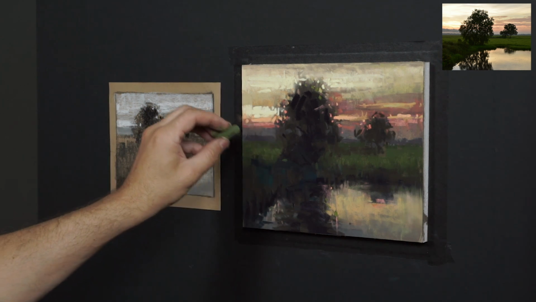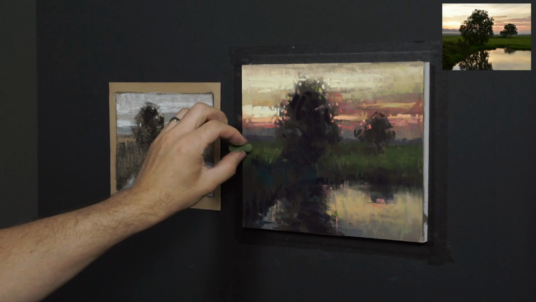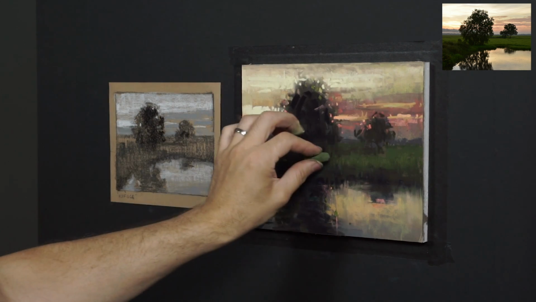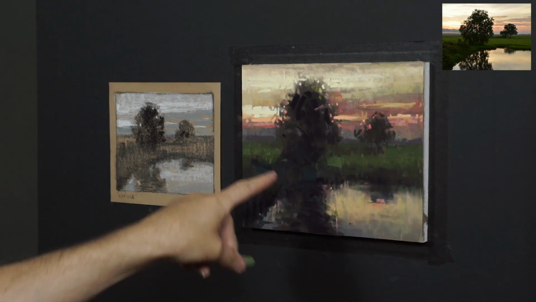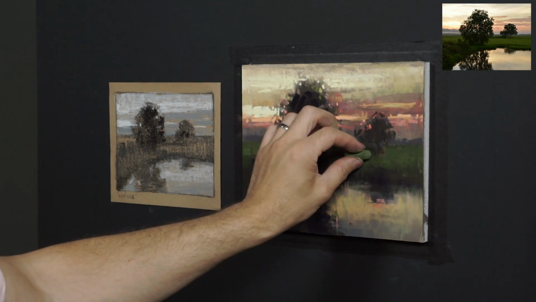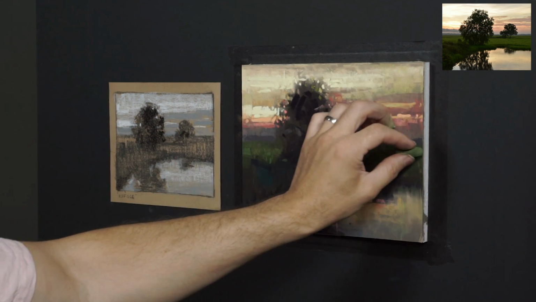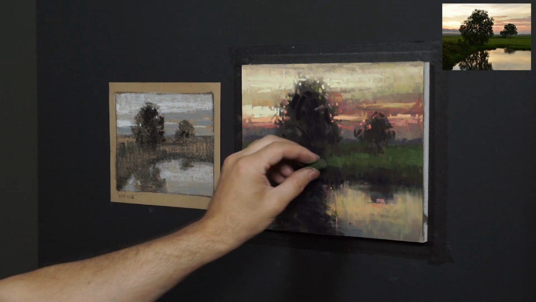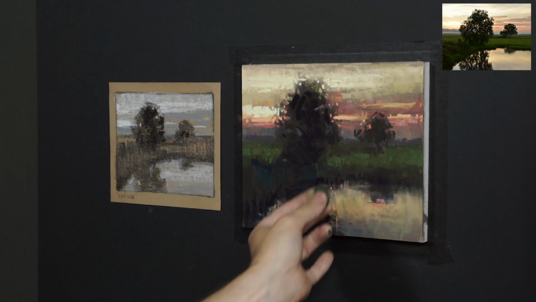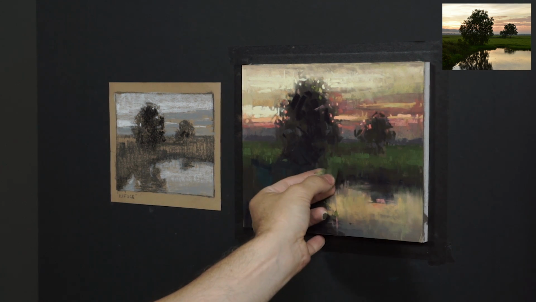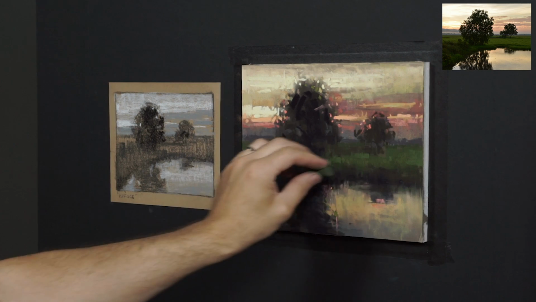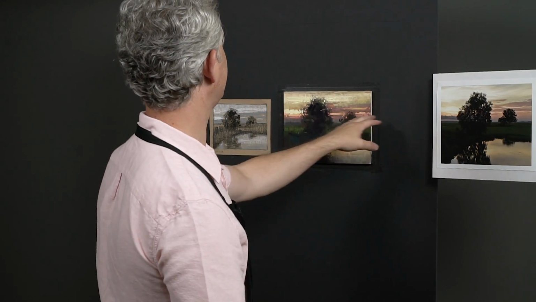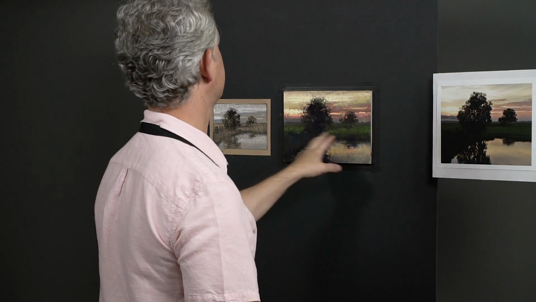A step darker. Okay, so that's a strong little green accent on the grass. I'm going to knock back this edge a little. I think it got too low. Okay, so this looks great. And this is okay. Let's just add a little something down there.